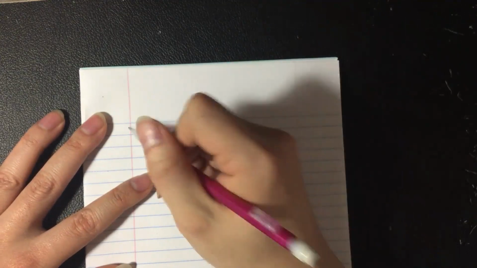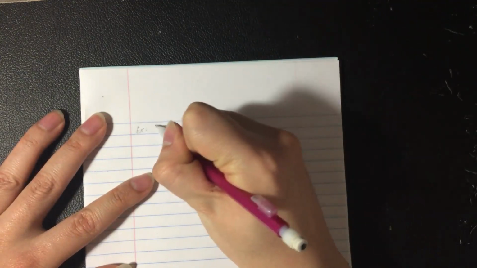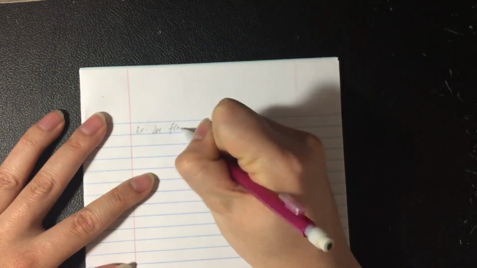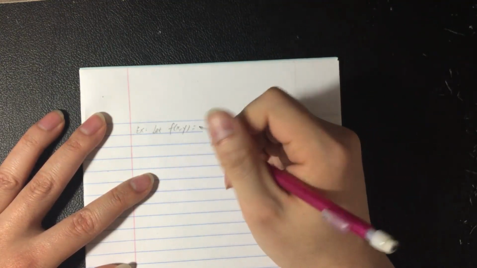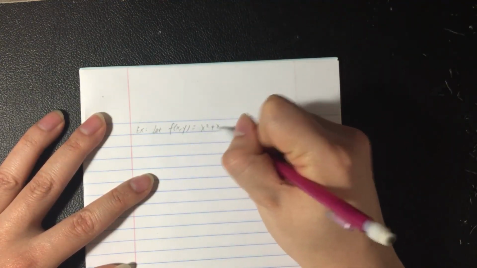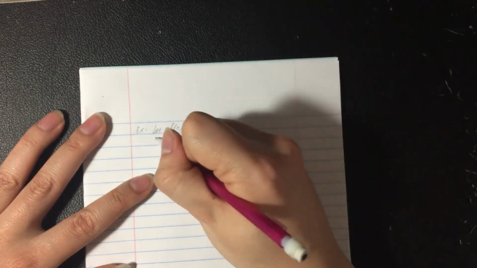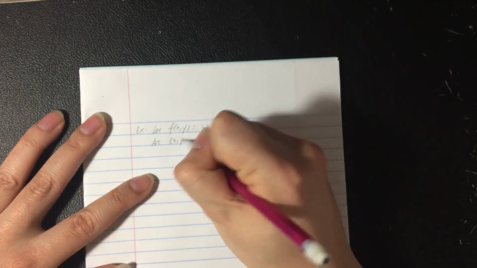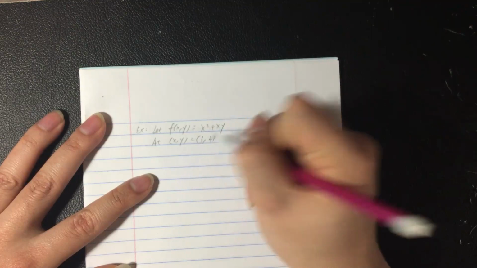Let's look at an old example again. Let f of (x, y) equal x squared plus xy at (x, y) equal to (1, 2).